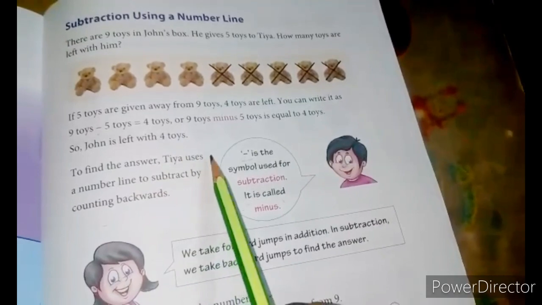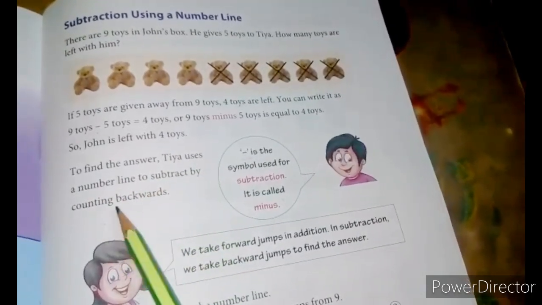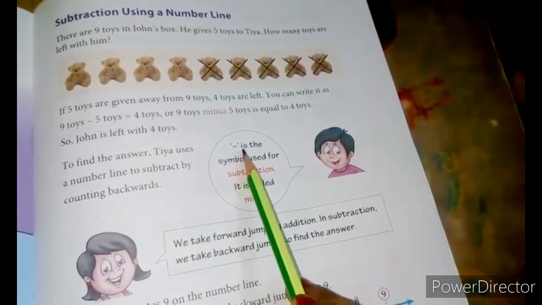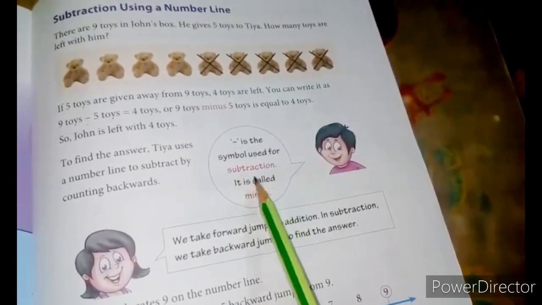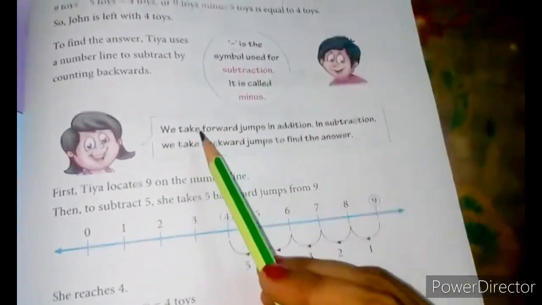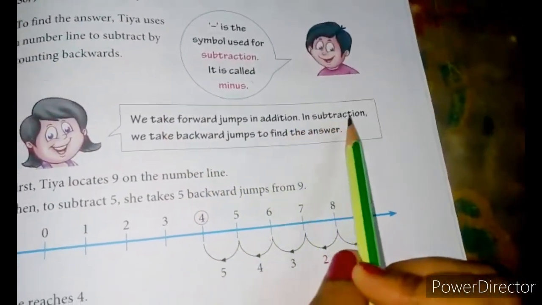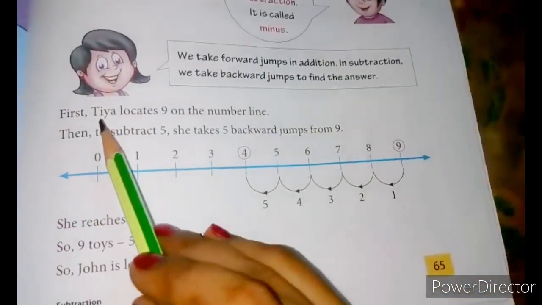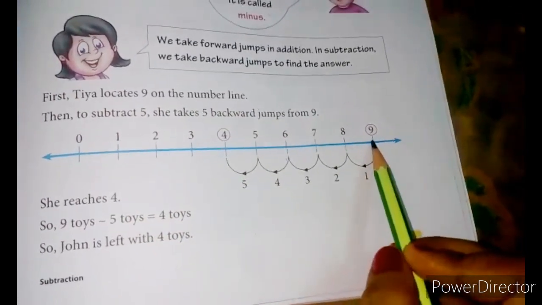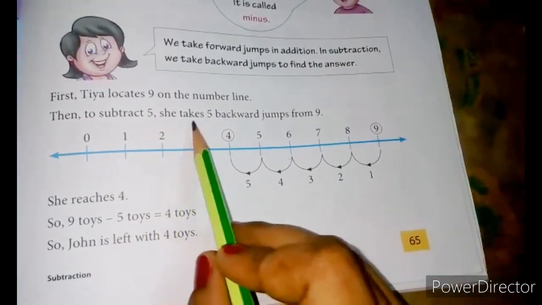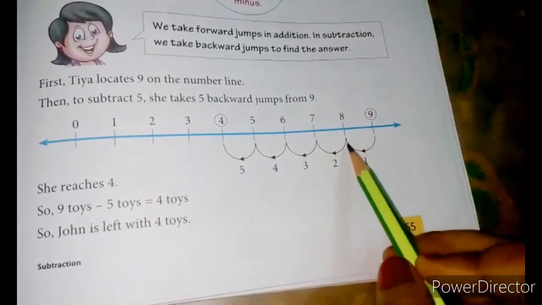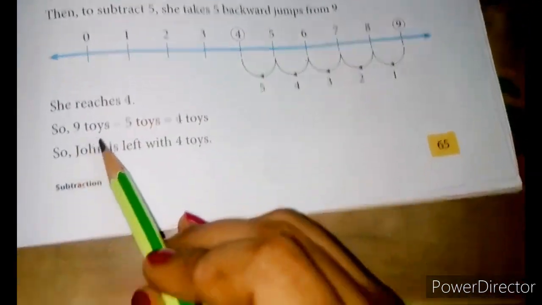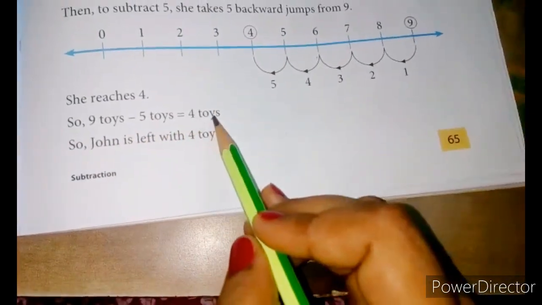To find the answer, Tia uses a number line to subtract by counting backwards. This symbol is the symbol used for subtraction. It is called minus. We take forward jumps in addition. In subtraction, we take backward jumps to find the answer. First, Tia locates 9 on the number line here. Then to subtract 5, she takes 5 backward jumps from 9. 1, 2, 3, 4, 5. She reaches 4. So 9 toys minus 5 toys is equal to 4 toys.